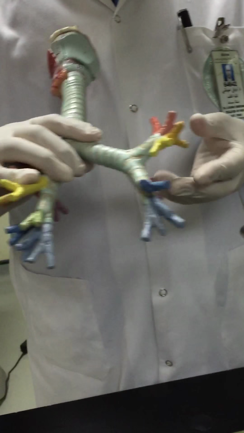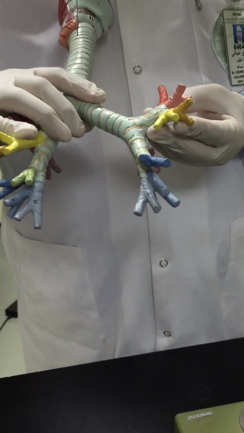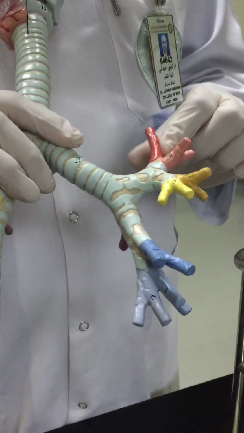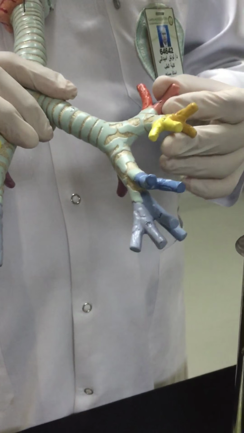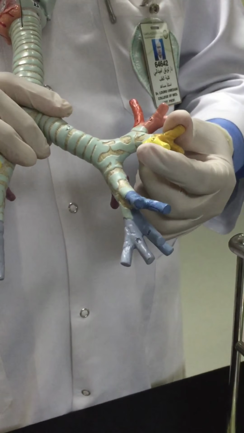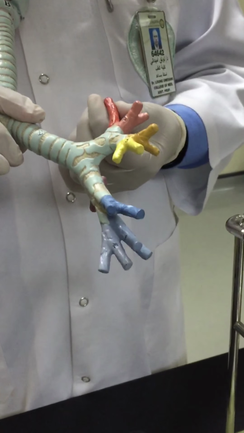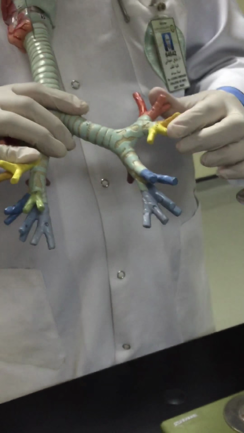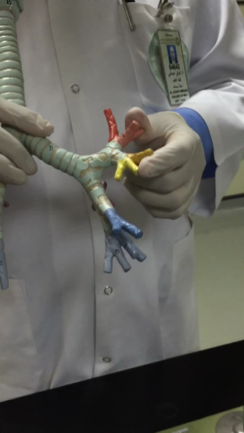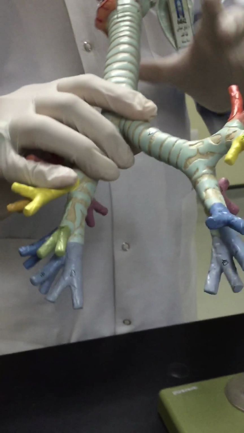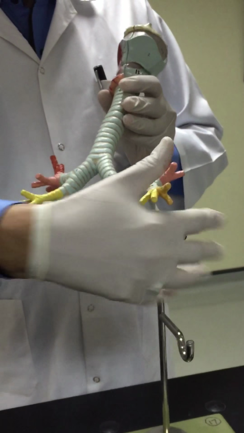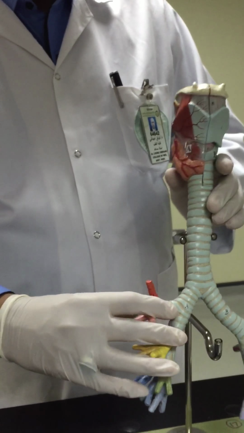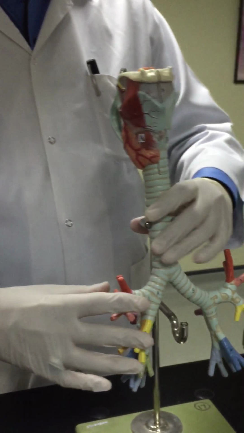And here in the upper lobe, you have the apico-posterior here, then superior and inferior bronchopulmonary segments. But you should not go into detail of these because these models have problems, so we will not put any question from these.